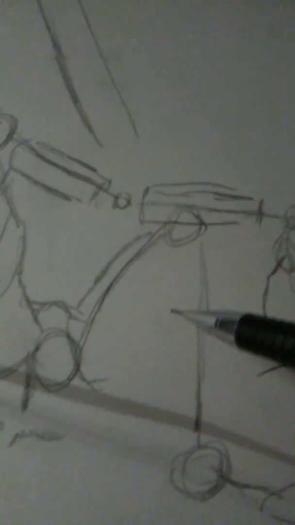Okay, so now we're going to draw, what's that? We're going to draw another cylinder here. Yes, okay, so you've got a basic idea of what the muscles in the upper leg and the thigh are supposed to look like. Now we're going to do the same on the calves.